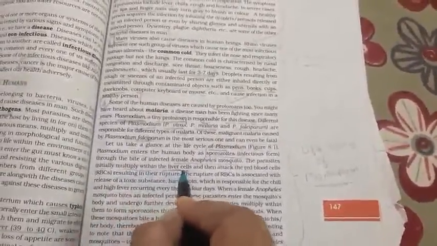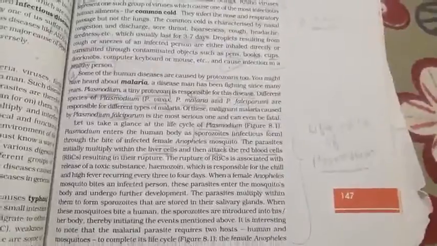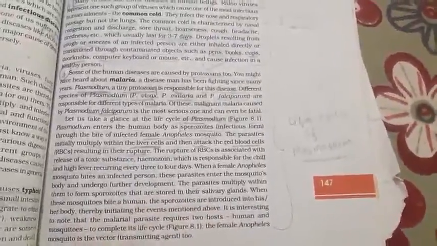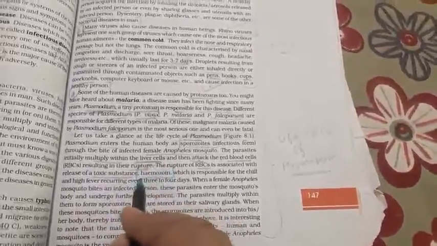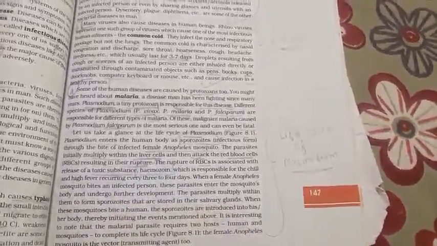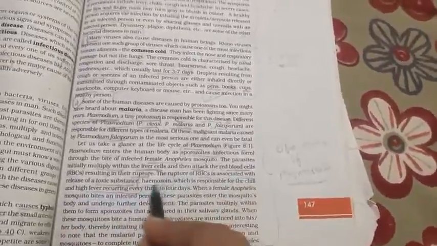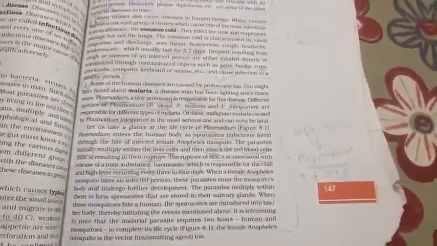This type of parasite initially multiplies within liver cells and attacks the red blood cells, RBCs, resulting in their rupture. This rupture of RBCs is associated with the release of a toxic substance, such as hemozoin, which is responsible for chill and high fever recurring every 3 to 4 days.